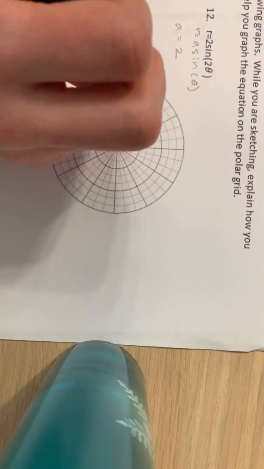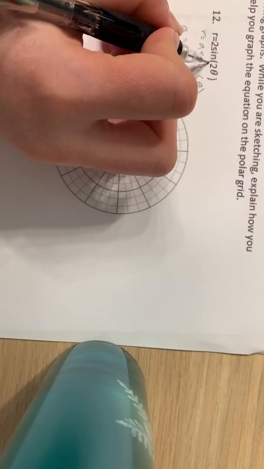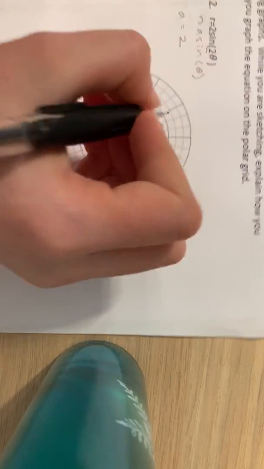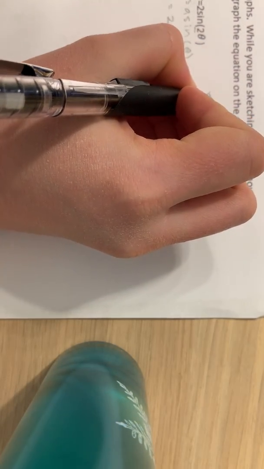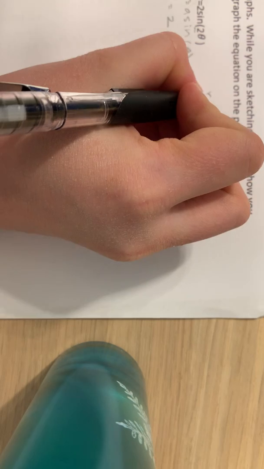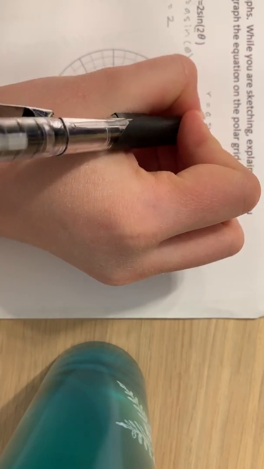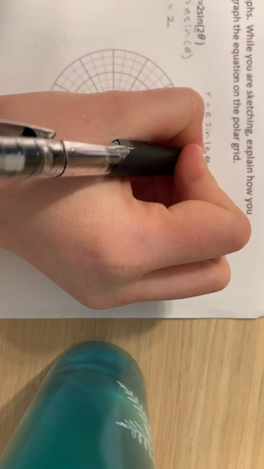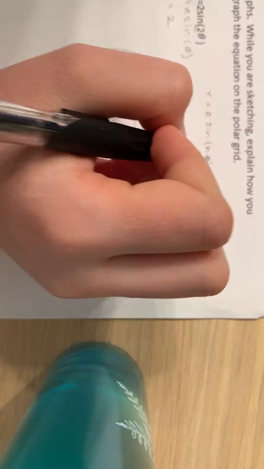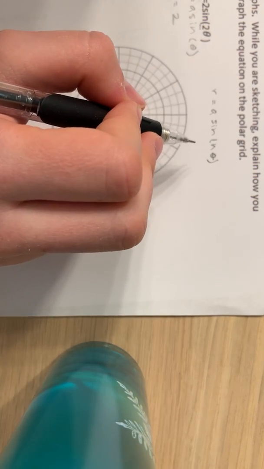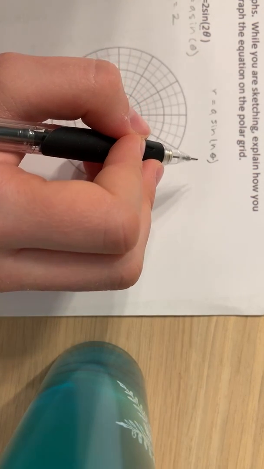So ours is going to look like the rose because we have a 2 in front of the theta. So the equation shows r equals a sine n theta. So then if n is odd, there are n petals, and if n is even, there are 2n petals.